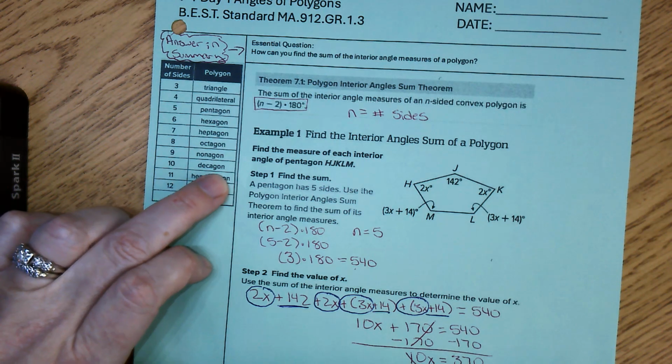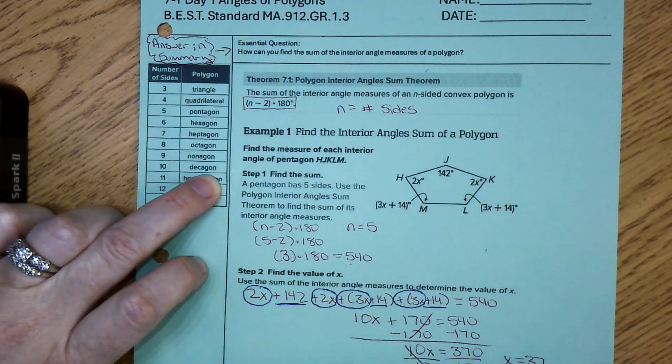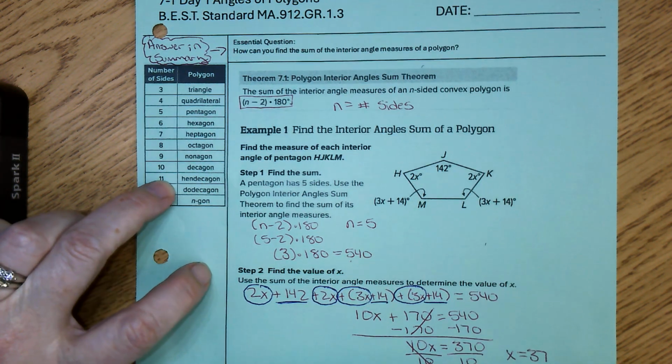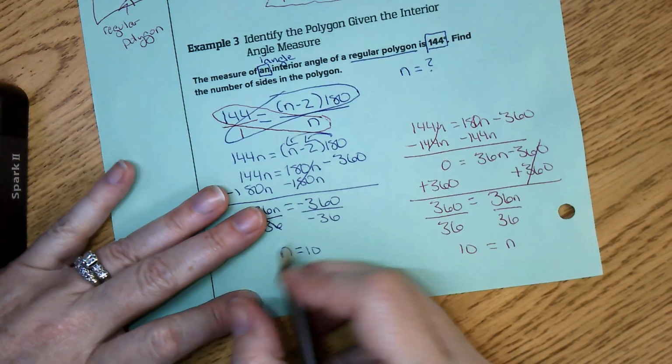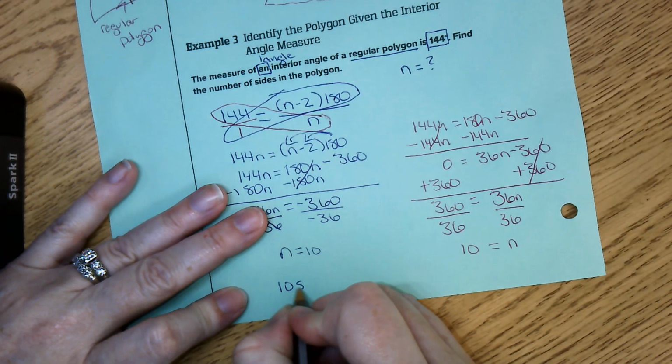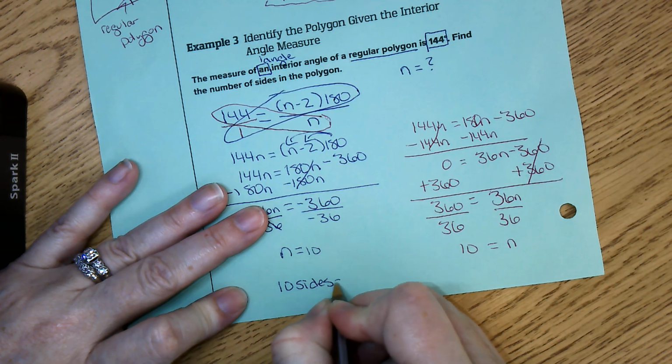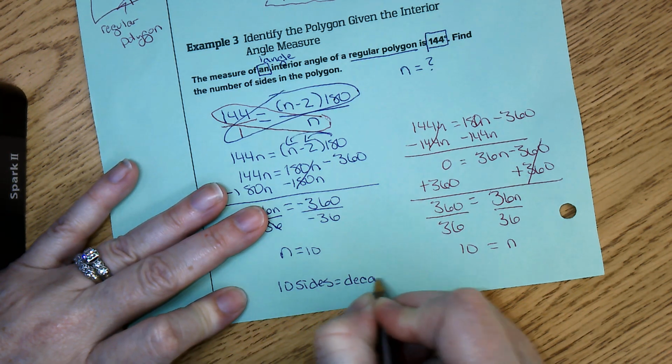Well, we have 10 sides, so let's look on the front. 10 sides is a decagon. And if you think about it, that does make sense. A decade has 10 years, and so a decagon has 10 sides. So we have 10 sides, and that equals a decagon.